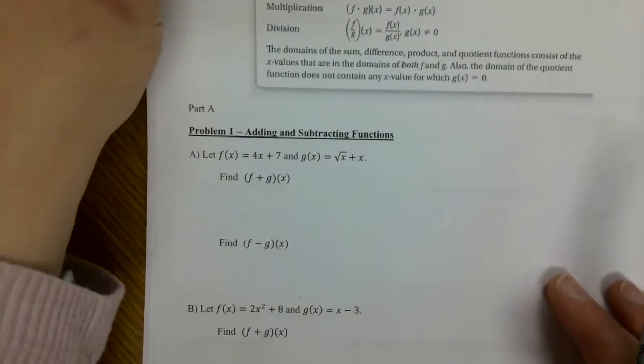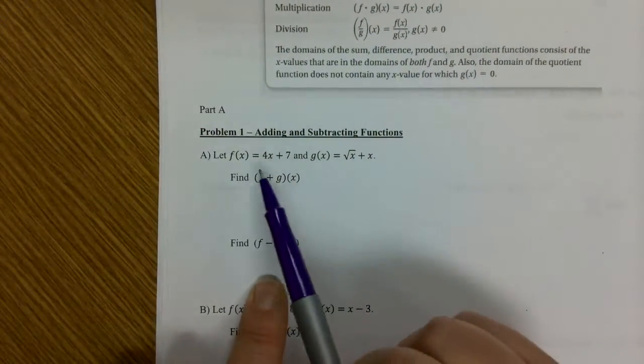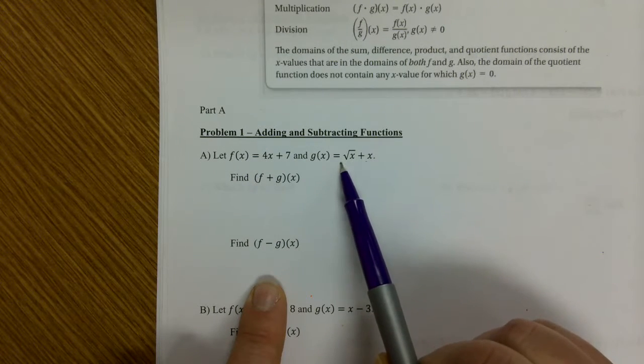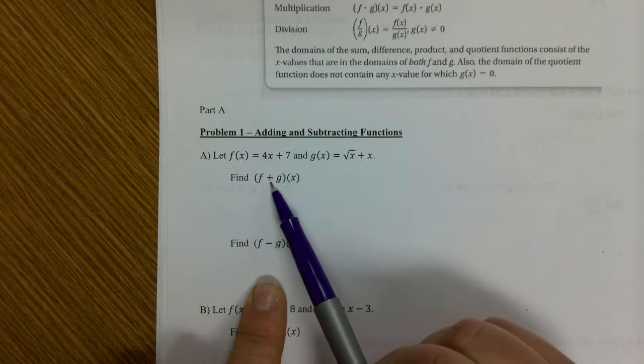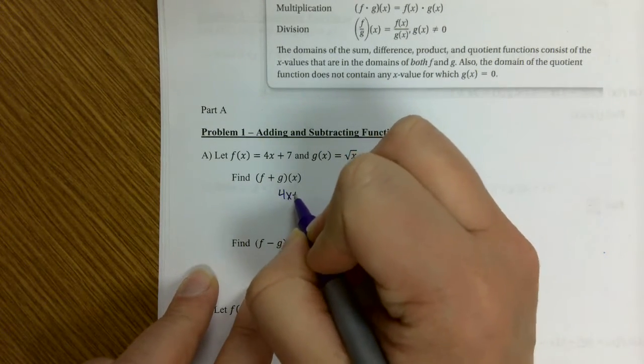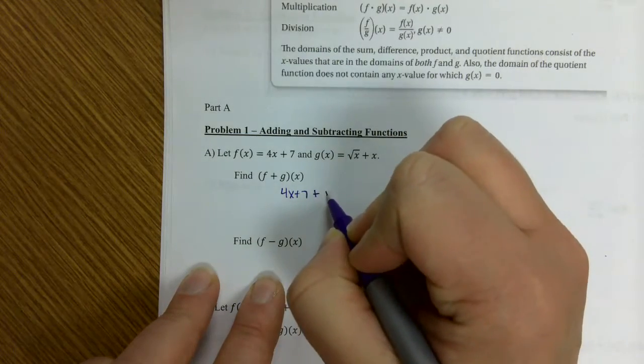So what if I have these two functions, like right here? Here's the function of f, so it's just naming this whole thing as the function of f. Here's my function of g. So what if I add? This is saying add them together. So I take my function of f, so 4x plus 7, I'm going to add my function of g.